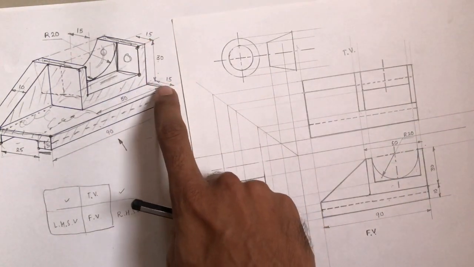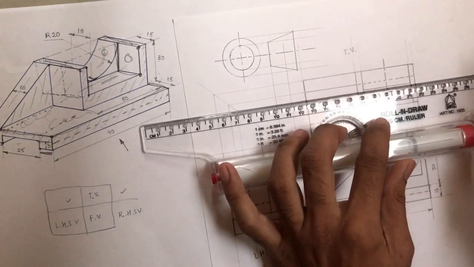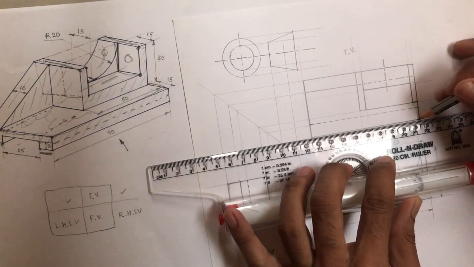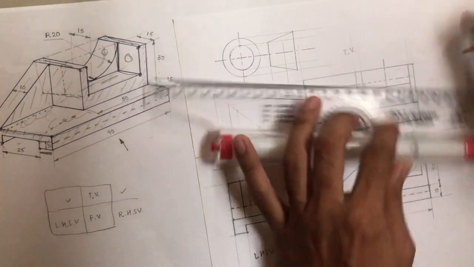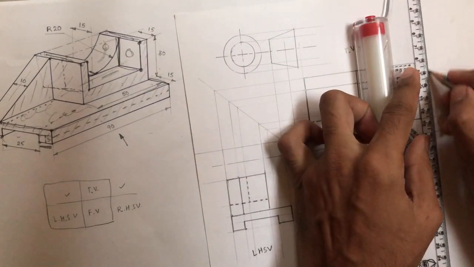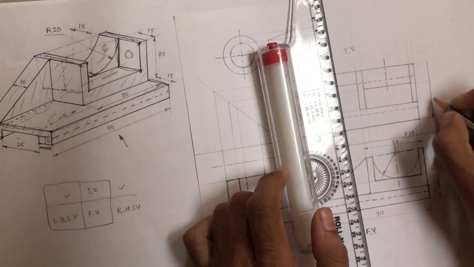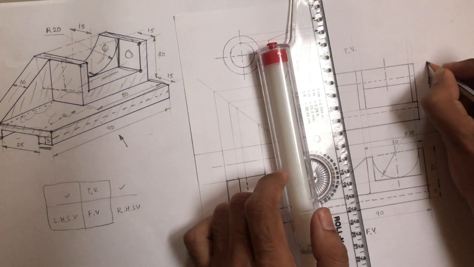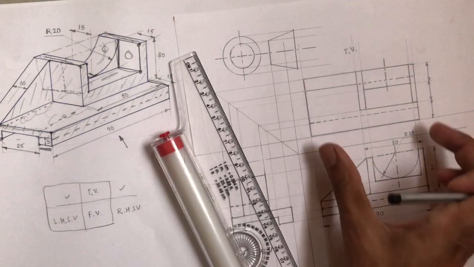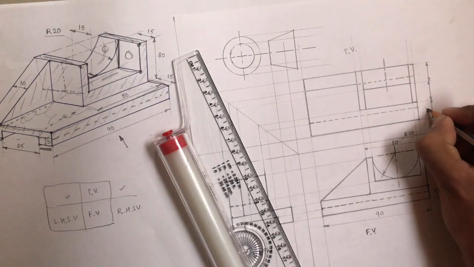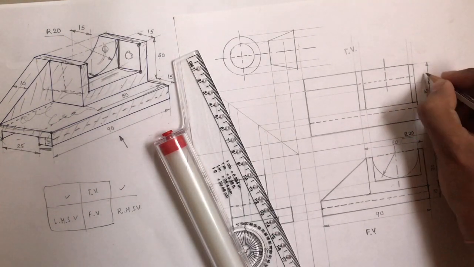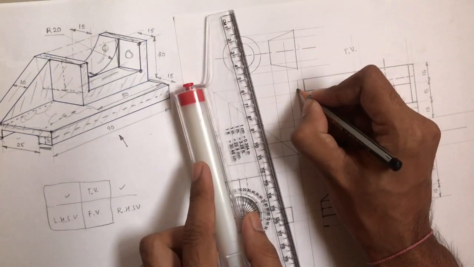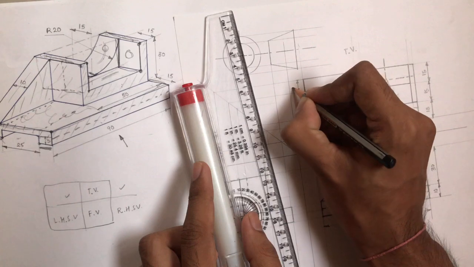Now 15, 15 and 15 are visible in the top view. We cannot represent them in the front view because it is depth. We will write each dimension only one time, whatever dimensions are given. Again here 90 is represented, so no need to write 90 because we already mentioned it. Then the thickness is already given, 10.